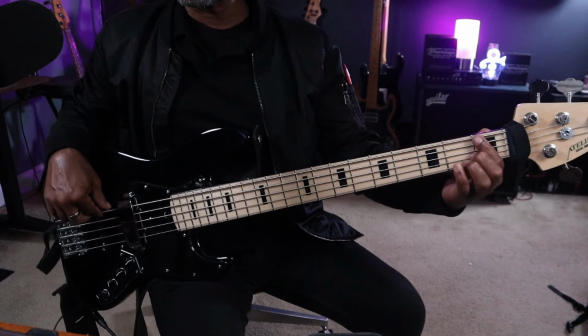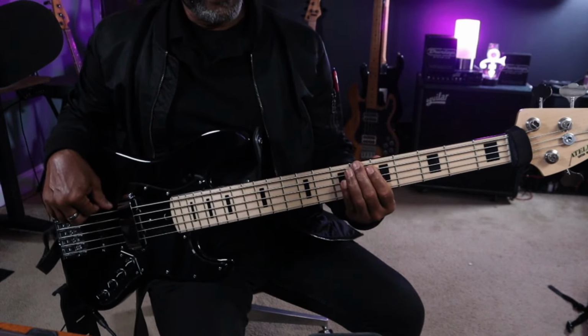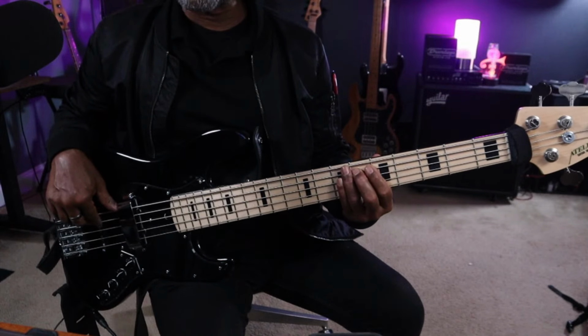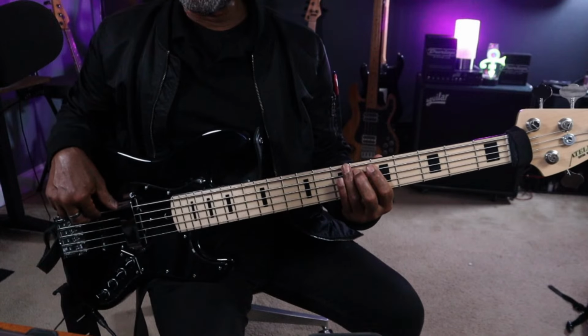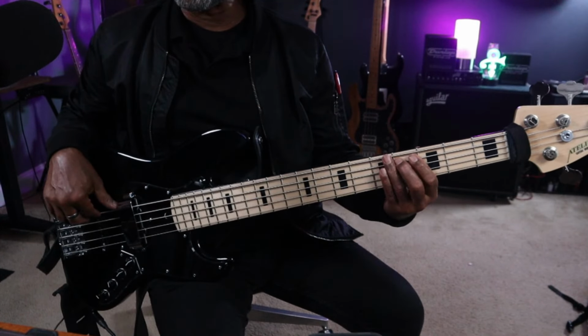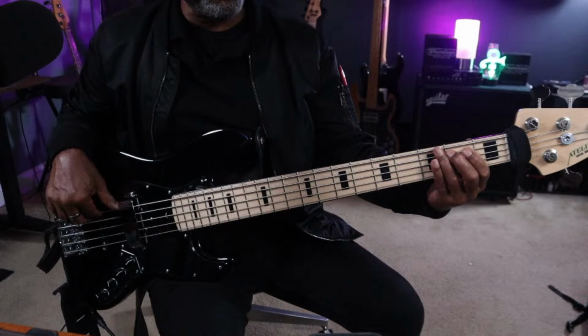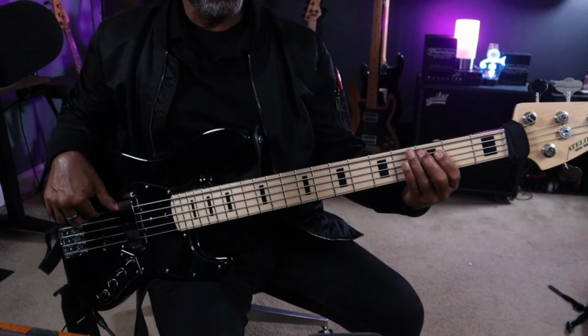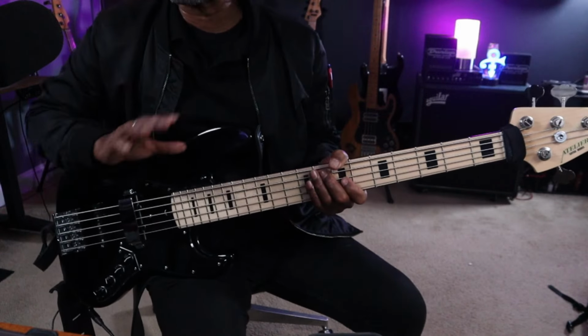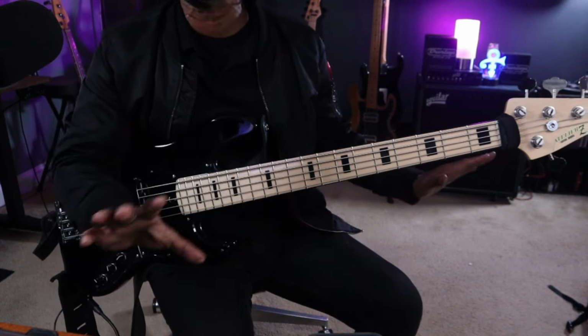You got a 5-string. C, F, C, F, B flat, E flat, A flat, D flat, G flat, B, E, A, D, G, C. Okay, now that's just notes.